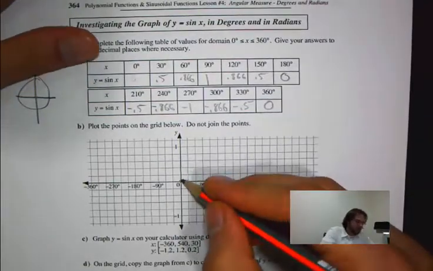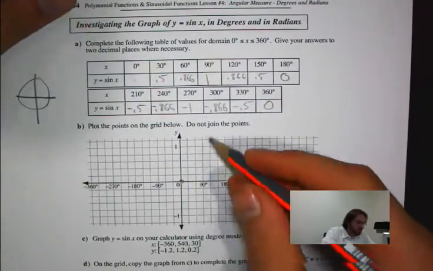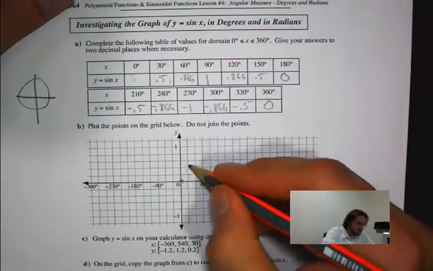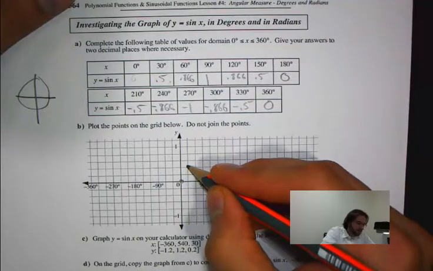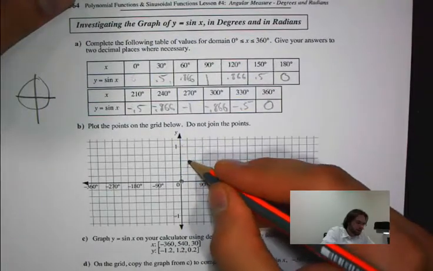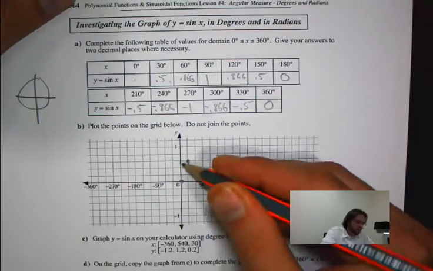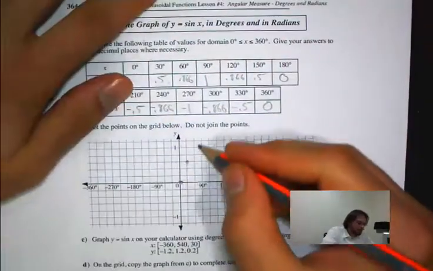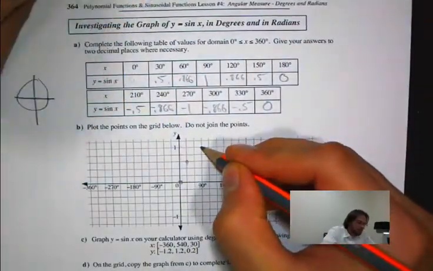So if I did this, we know at 30 degrees, it is at 0.5. And 0.5 is right there, I believe. Okay, and then at 90 degrees, we're at 1.